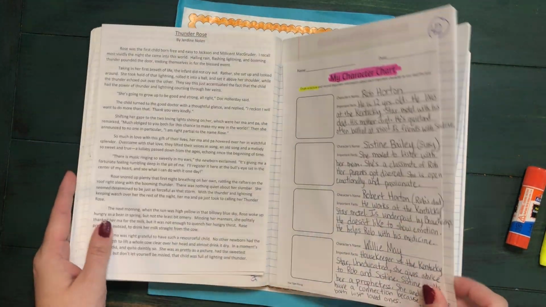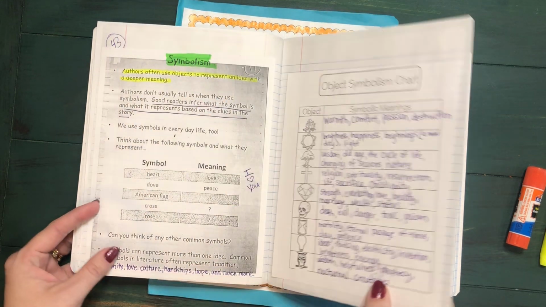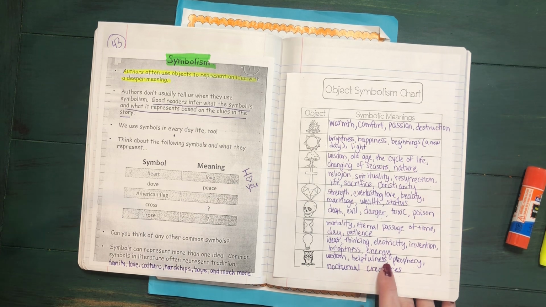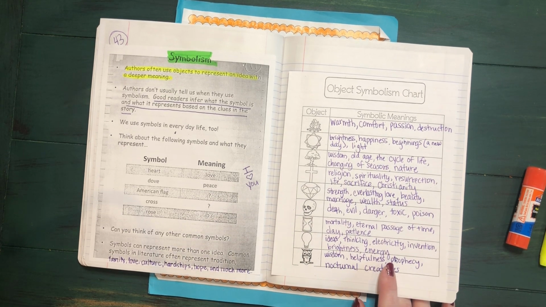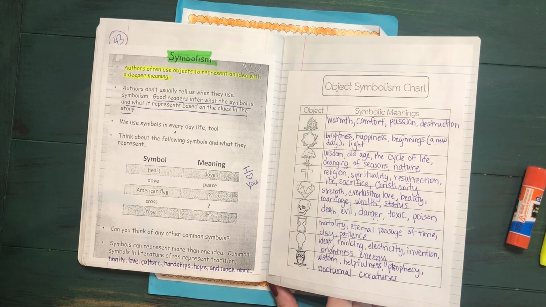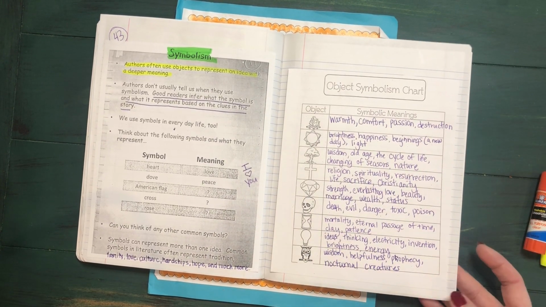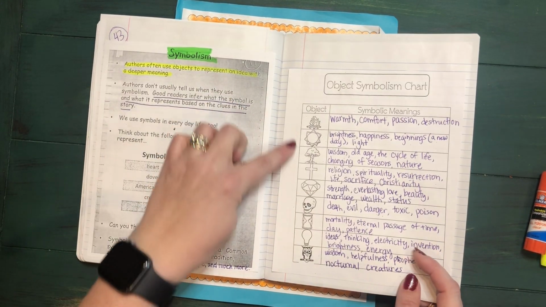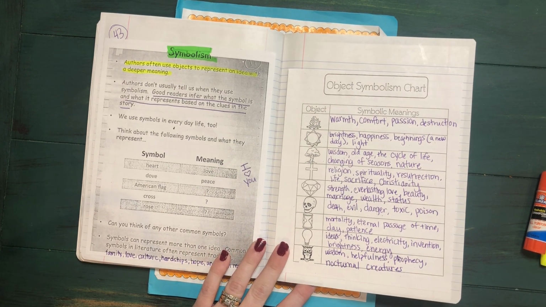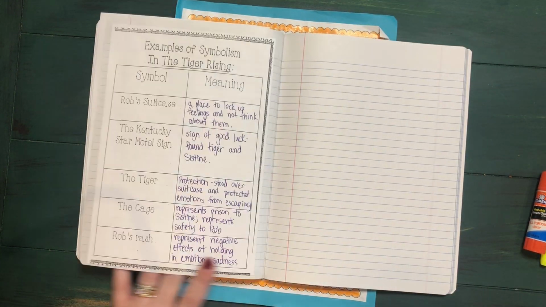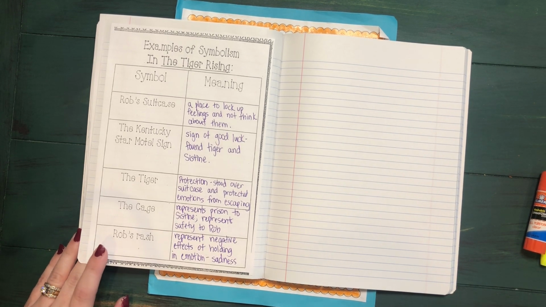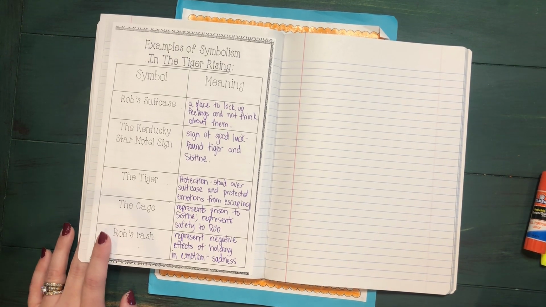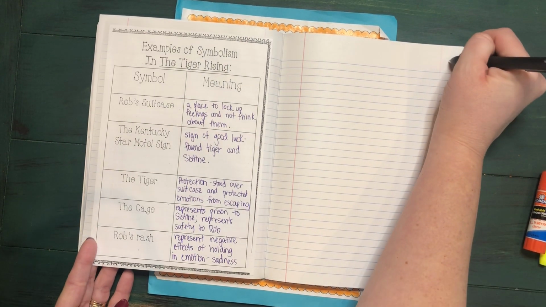We're going to open up to our last lesson that we had completed, which we have discussed symbolism and how an author uses objects to help the reader have a better understanding of information that is not explicitly told but is representing a deeper meaning. So we first started talking about what symbolism was, some typical objects that we might find in some of our stories and possible meanings. And then we completed the examples of symbolism that Kate DiCamillo included in the story of The Tiger Rising.